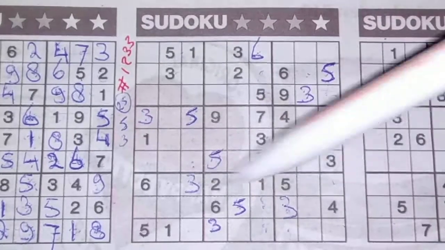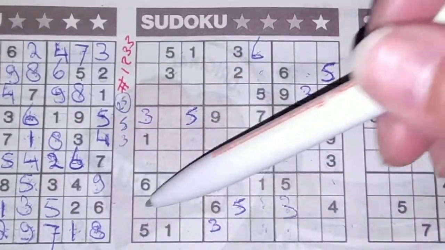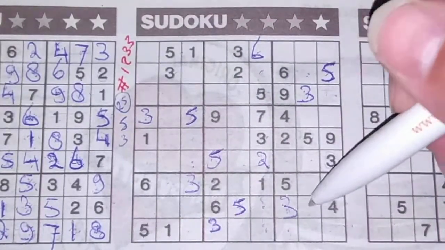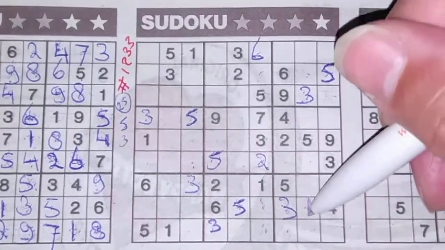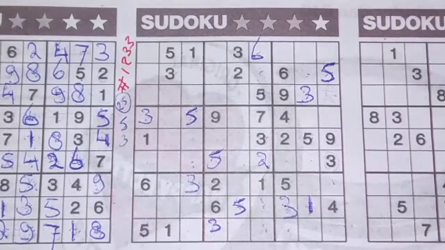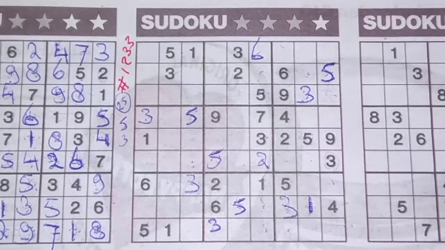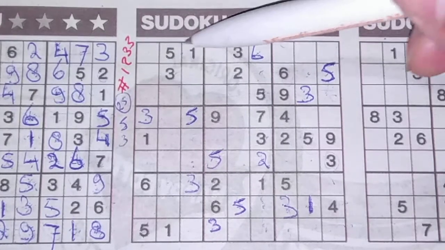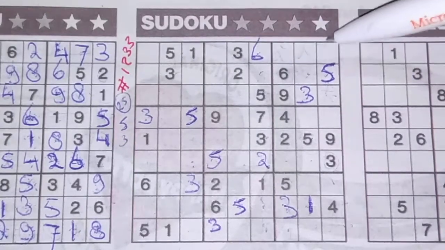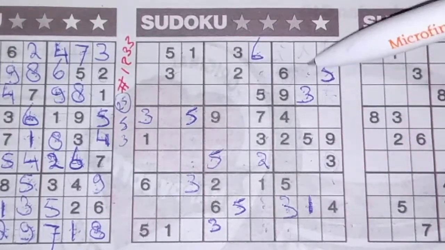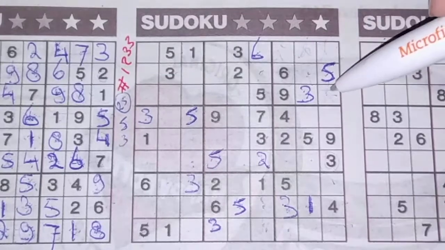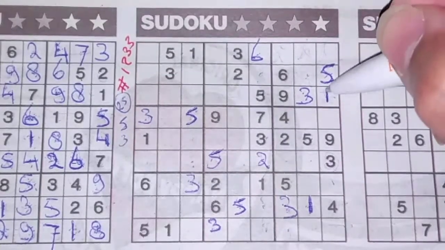1 in this row, 1 in the last row, so in the row between, the only place for the 1 should be there. In this big square, 5 missing numbers. One of the missing numbers is a 1. We see here 1, so no 1 in these 3 boxes. There 1, no 1 in those 2 boxes. 1 box left for the 1 should be here.